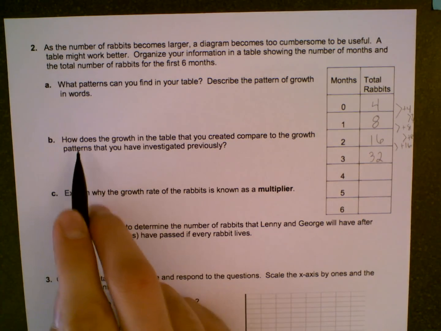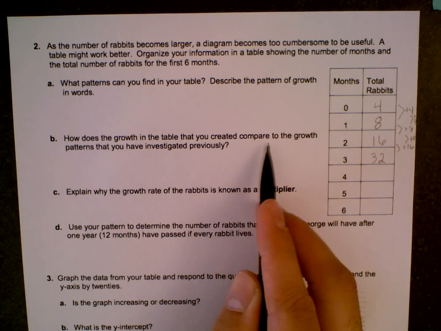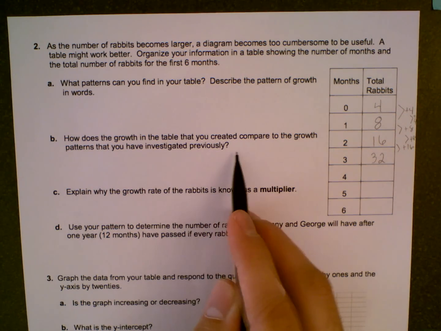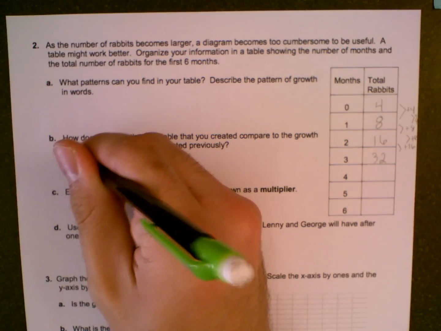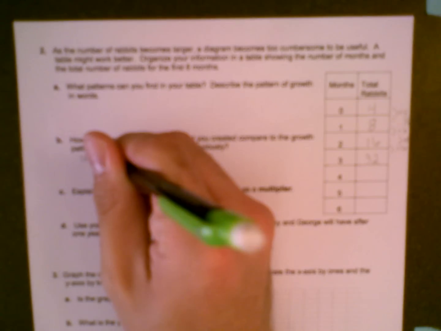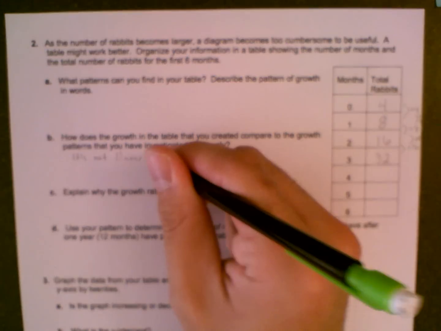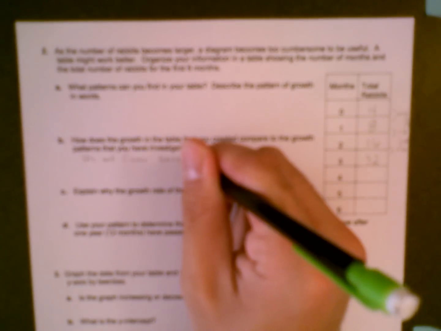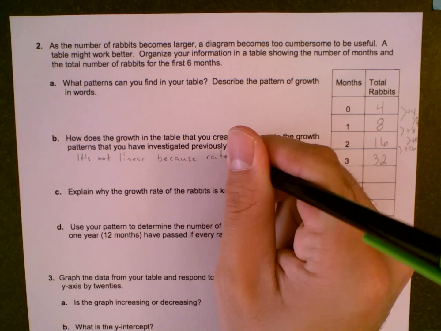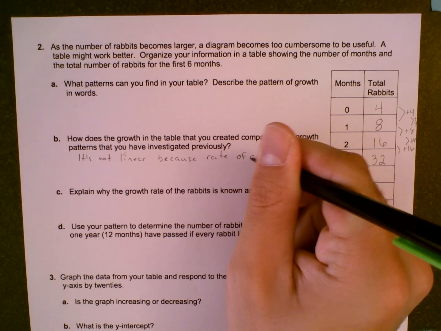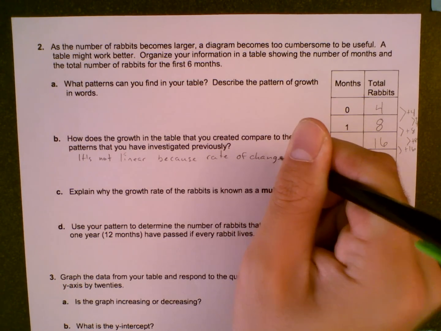So to answer question B, how does the growth in the table that you created compare to the growth patterns that you have investigated previously? So it's not linear. And it's not linear because the rate of change is not the same.